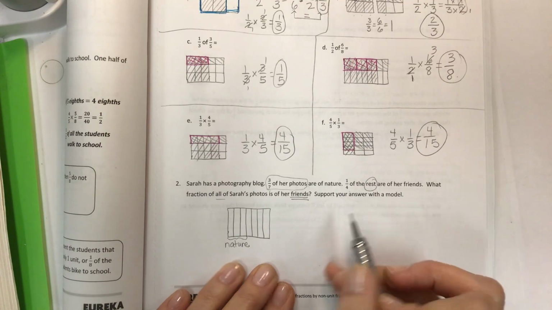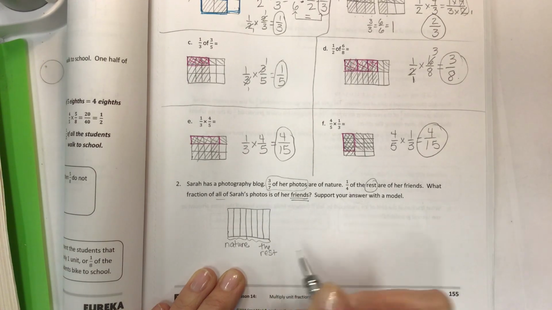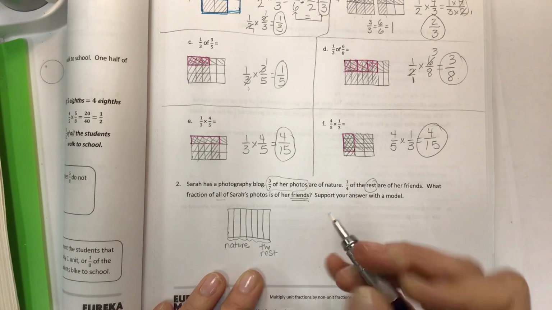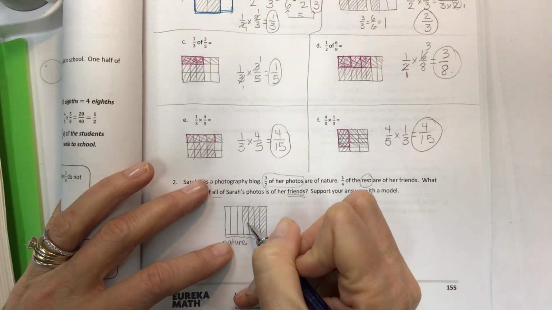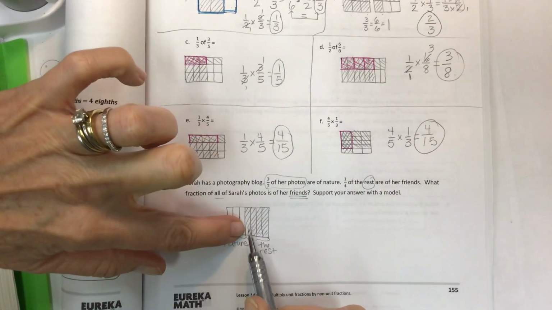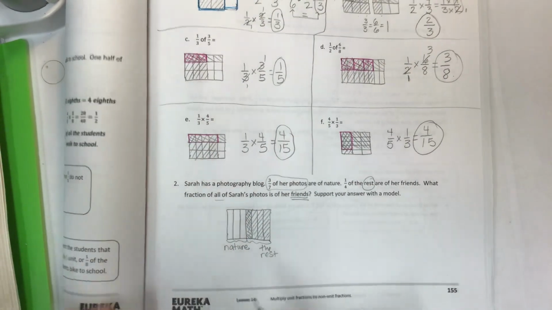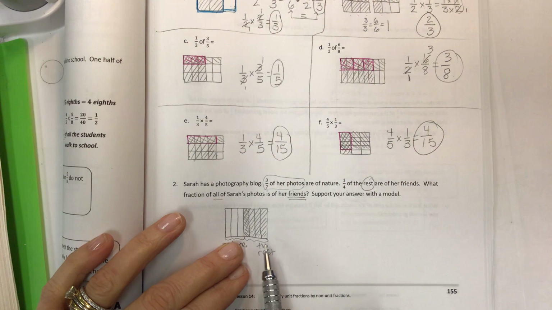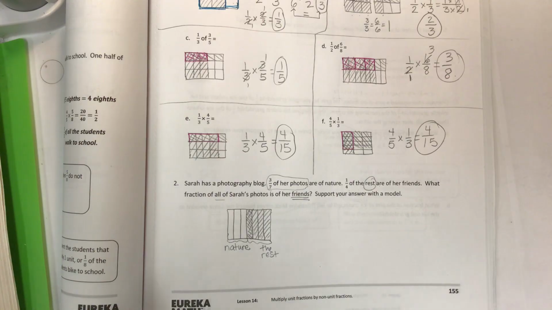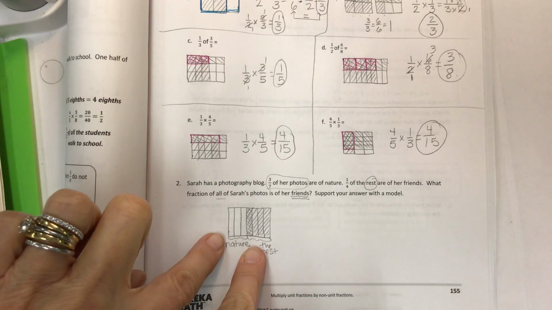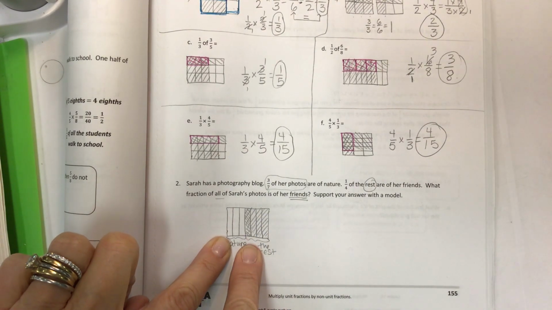1/4 of the rest are her friends. 1/4 of the rest. If the rest is over here, and we're going to take 1/4 of that, like in your model, you should be able to see that if there are 4 pieces and we're taking 1/4, what fraction of all the photos are the friends? You can see it right there. I know what the answer is because I can see it in my model. If there were 7 pieces and it's one of them, my answer is 1/7, okay?